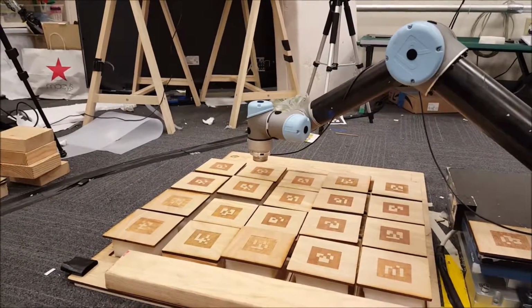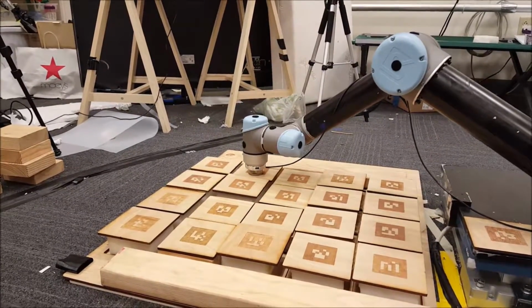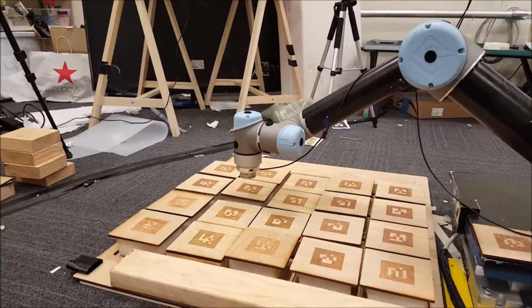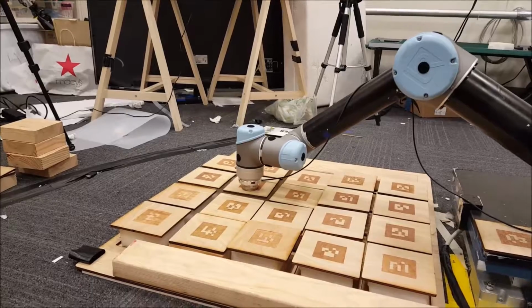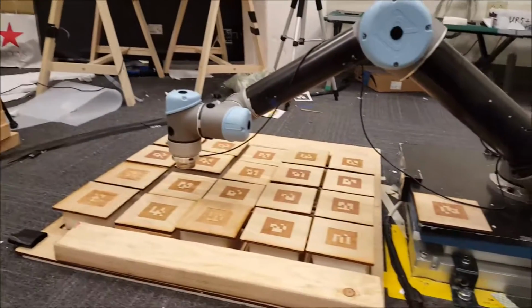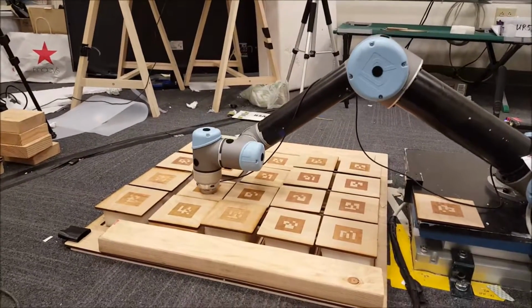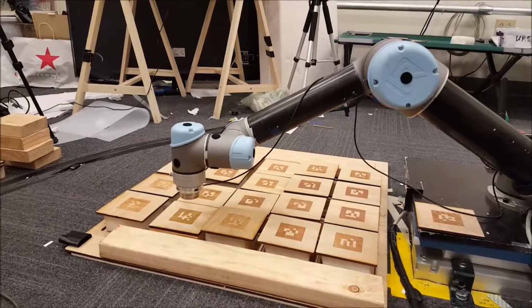So it has moved in the XY plane to the first corner and now is testing in Z and compressing and reading force values. And we are simultaneously storing whether or not the block is wood or foam.